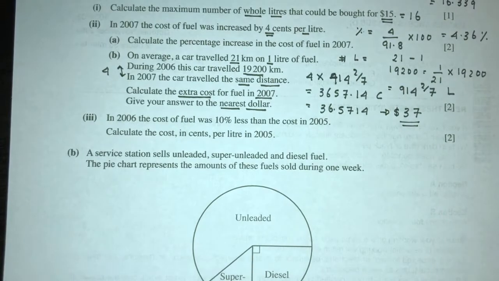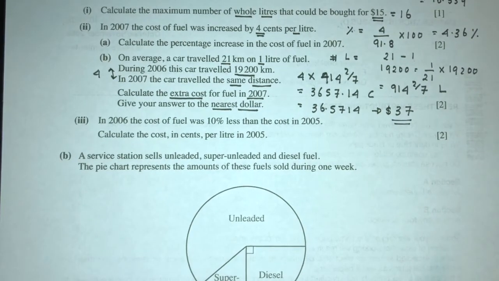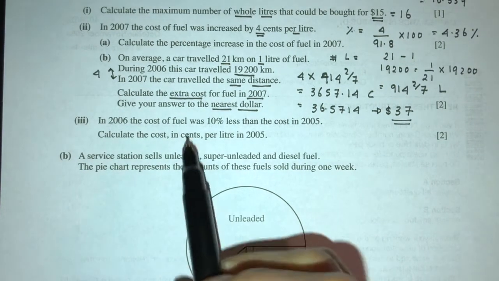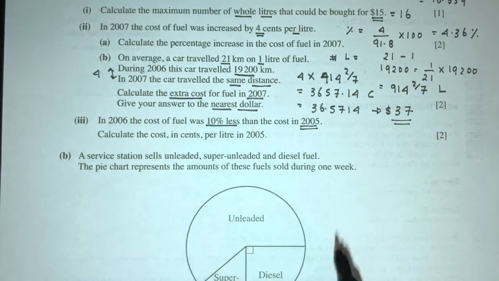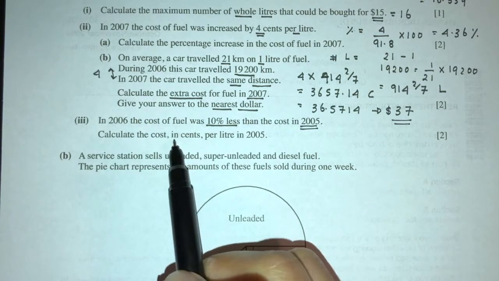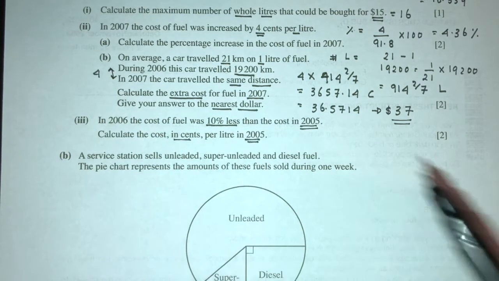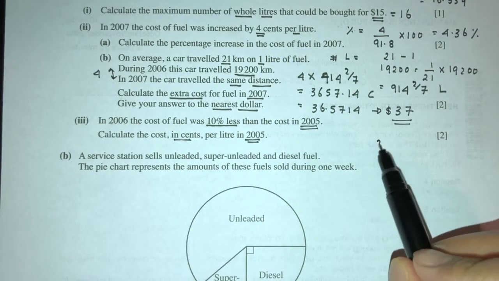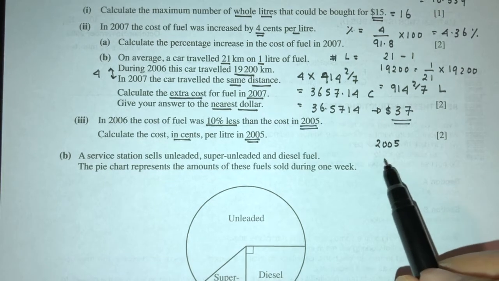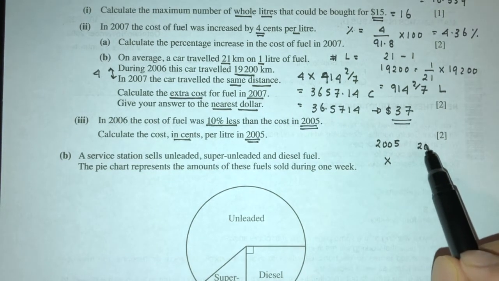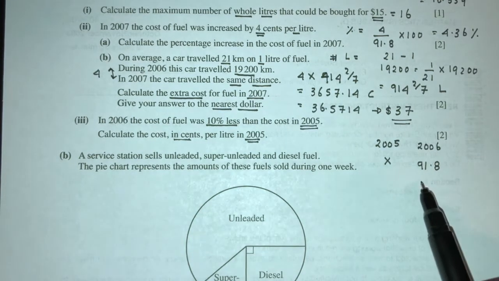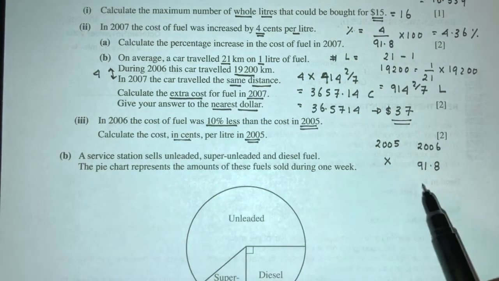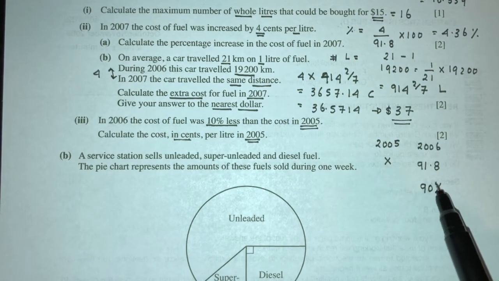Now for part 3, we have in 2006, the cost of fuel was 10% less than the cost in 2005. Calculate the cost in cents per liter in 2005. So let's write this down in this way. 2005, we don't know the cost, but in 2006, we know the cost was given by 91.8 and it was 10% less. So it was 90%.